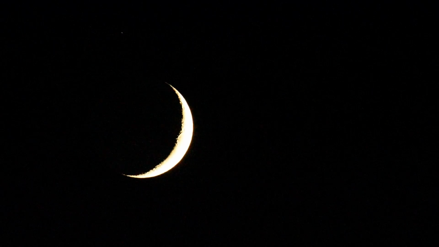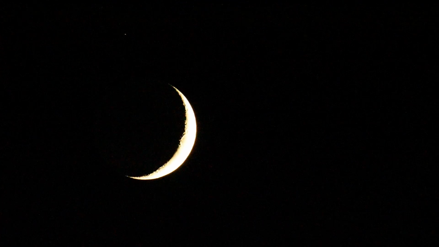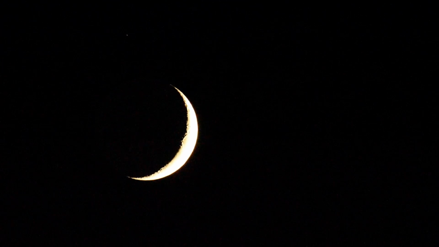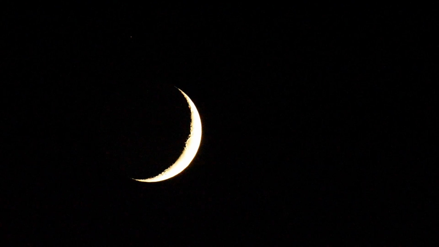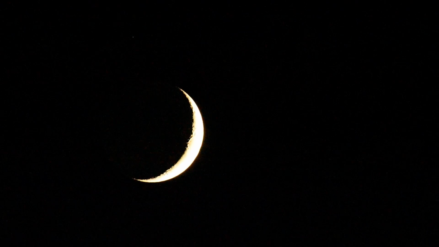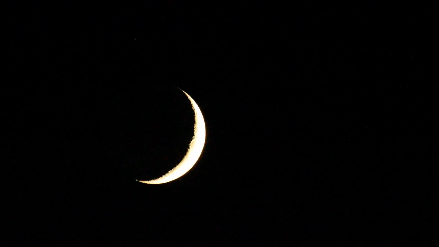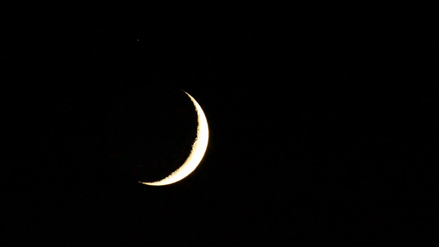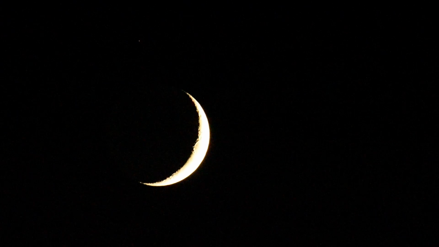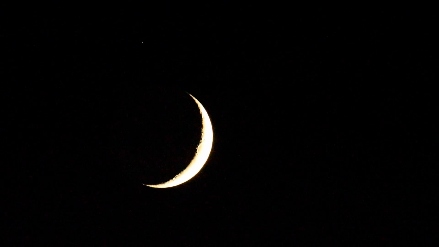I'm exposing for the darker side, to be able to see some detail in the darker side, so the lit side is kind of washed out. But if I expose to see the lit part of the moon, then we probably won't see the full disk. We'll just see a crescent, and we might lose that star. It might become less visible. So for this clip anyway, we're just going to keep things as is.